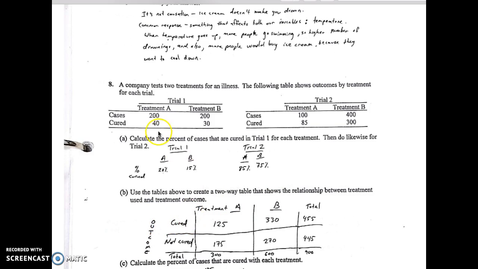So for treatment A, there were 40 cured and 85 cured is a total of 125 cured. And that's out of 300 because we have 200 total cases and 100 total cases. So 300 minus the 125 gives me 175 cases that weren't cured for treatment A.